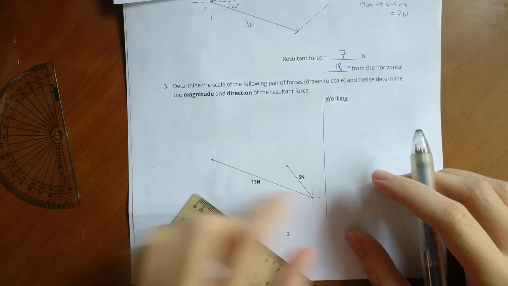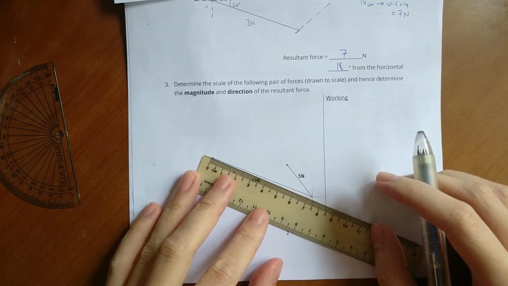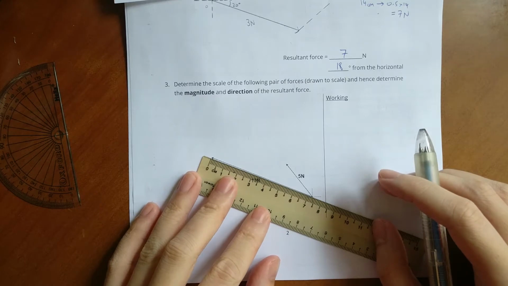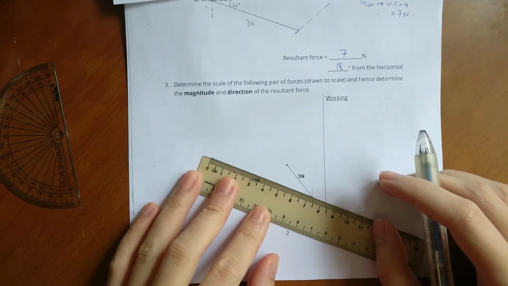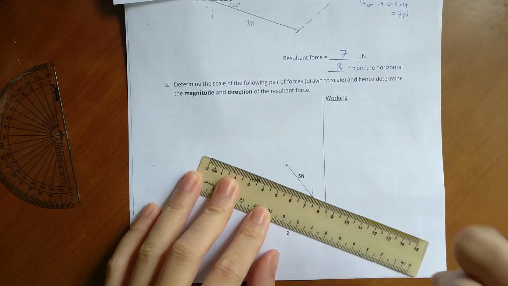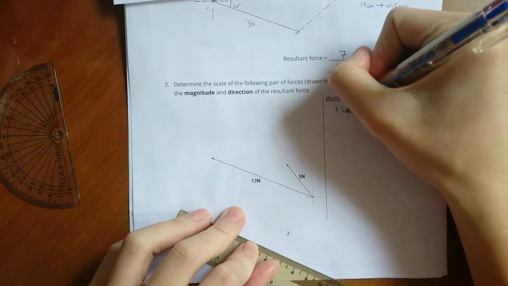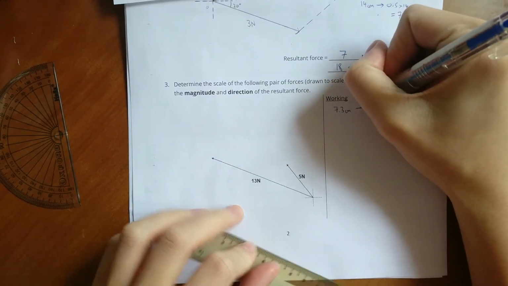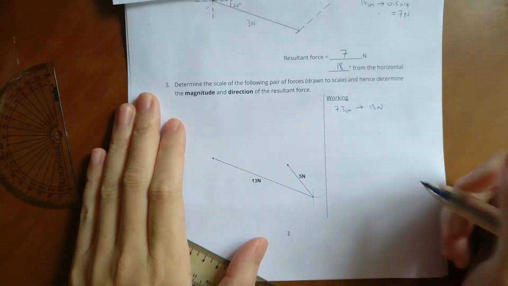So basically, you just choose one force. Let's say you choose the 13 Newton force. You measure its length, right? So let's measure its length properly. Usually they'll give you a nice number, but in this case it is not, so it is 7.3 cm, right? So 7.3 cm represents 13 newtons. So what is the scale?